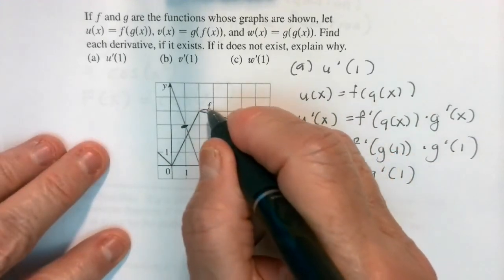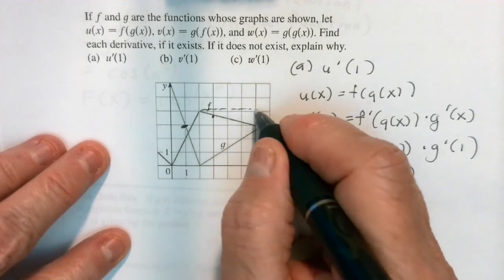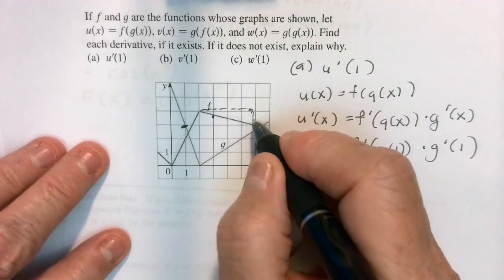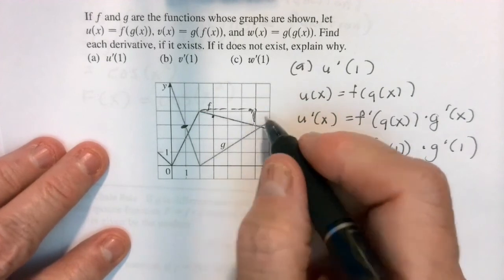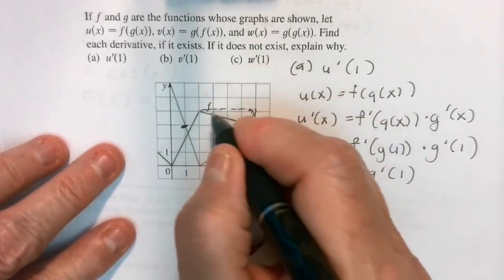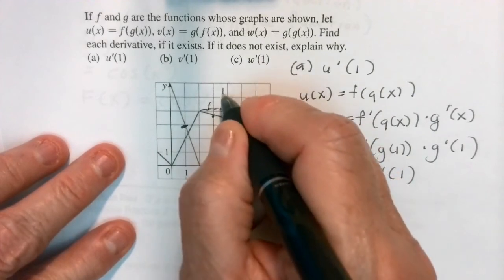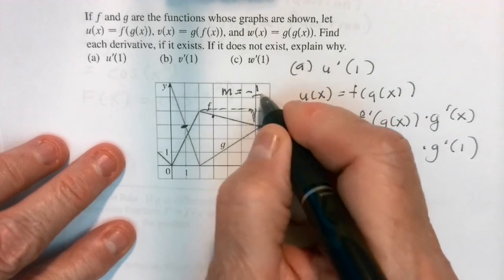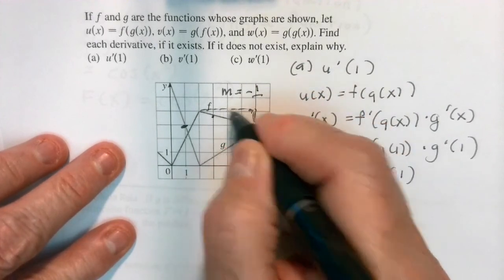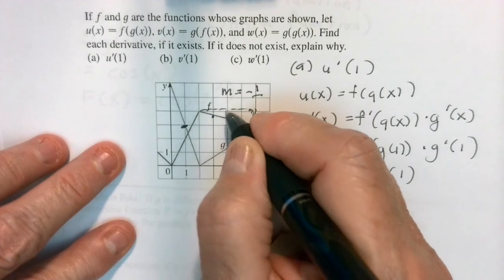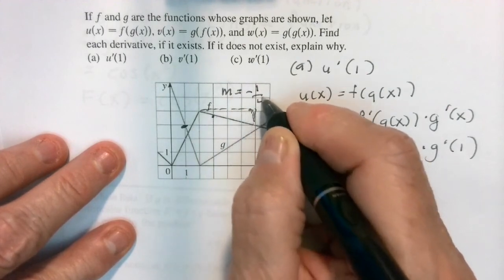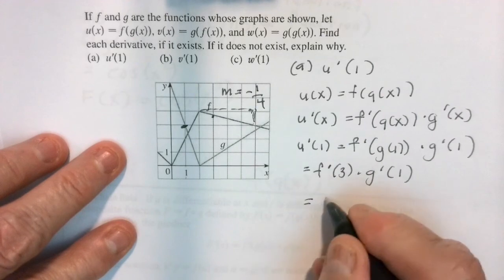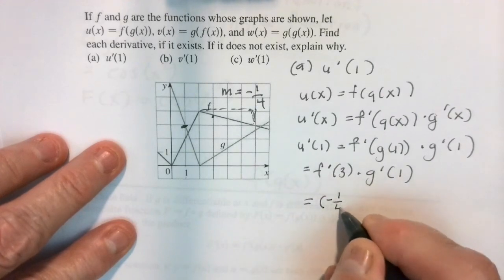So if we were to look going from here to here, because these are places that are on the grid, you can see that it's going downwards and it goes down 1 and it goes over 1, 2, 3, 4. So this is going to equal minus 1/4.